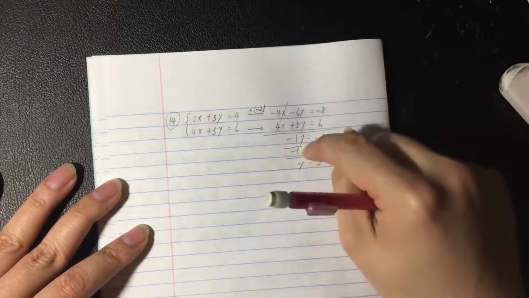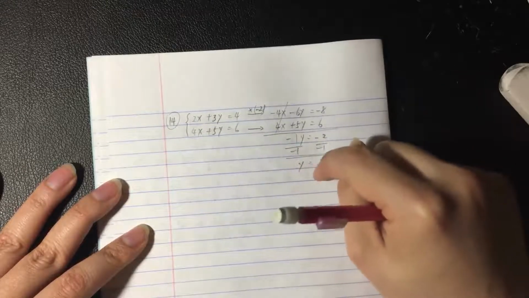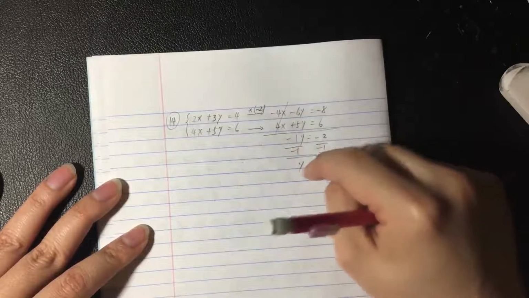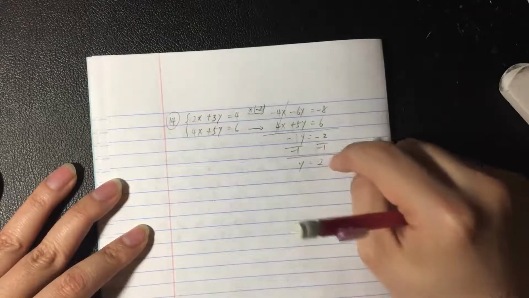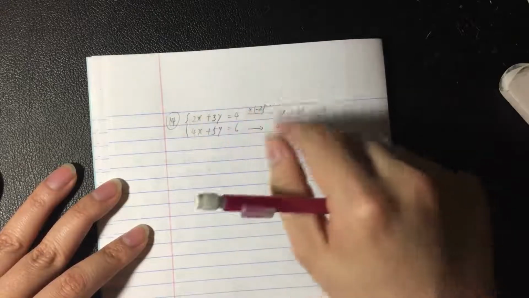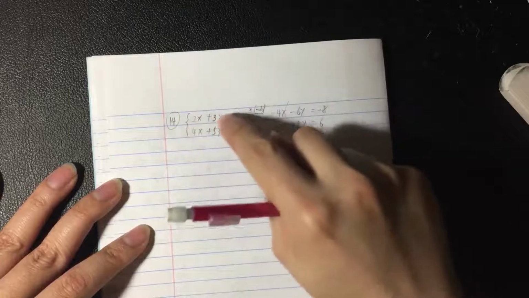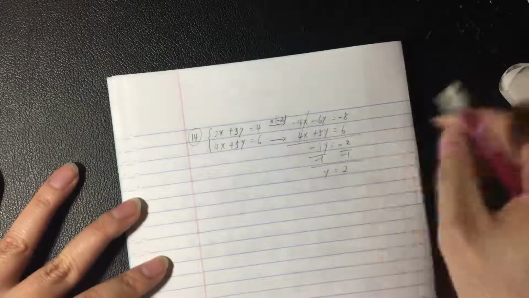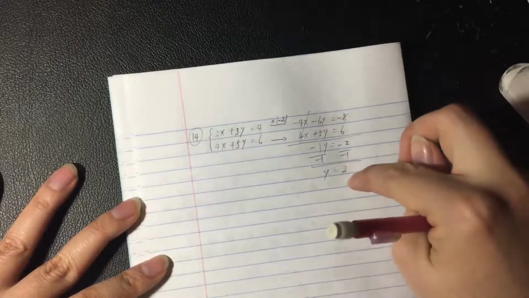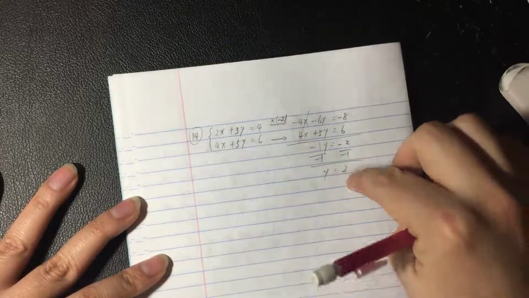Once we know y, it's step 3: eliminate one of the variables, solve for the other variable. Eliminate x, solve for y. Then once we know y, substitute y into one of the original equations, solve for x. So let me substitute y into the first equation. It could be either equation.